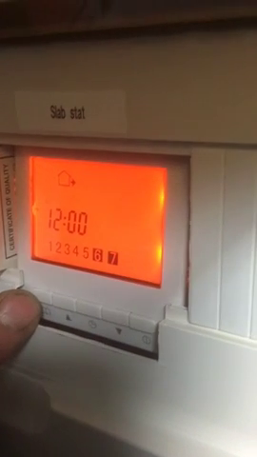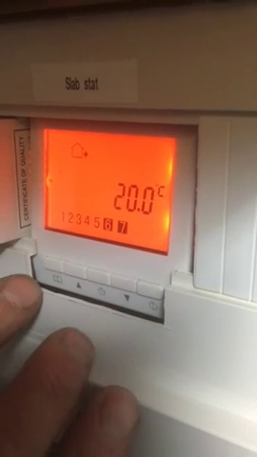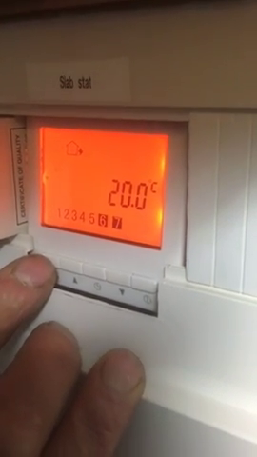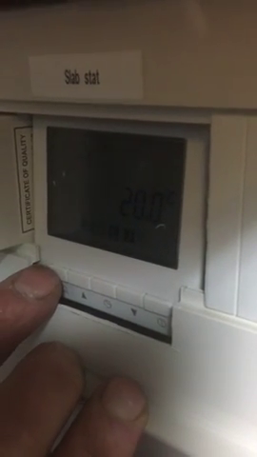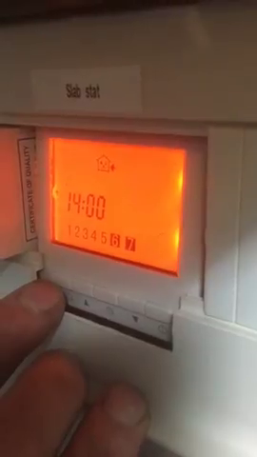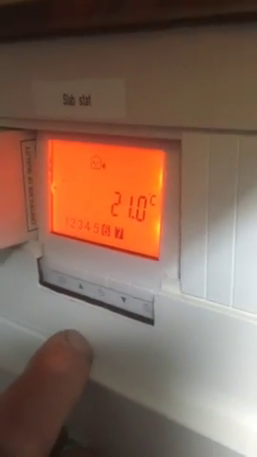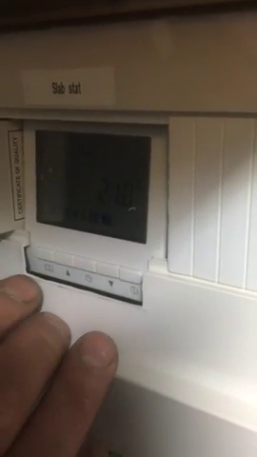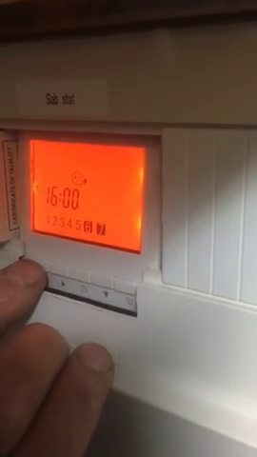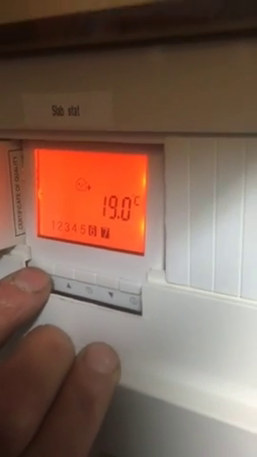At lunchtime, 12 o'clock, we are asking for 20 degrees. So it steps up a little bit higher during the afternoon in case it's a dull day in the middle of winter. We may want to heat it, bring the slab temperature up a bit. At 2 o'clock in the afternoon, we're asking for 21 degrees. These can be changed to your own preference, which you will need to do over the course of the autumn, summer, spring, winter. The next one is 1600, and we're asking for 19 degrees.